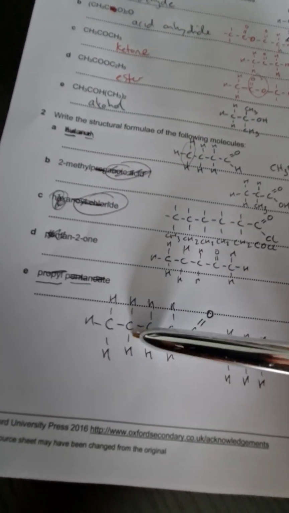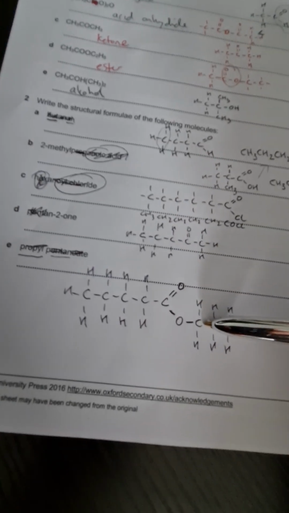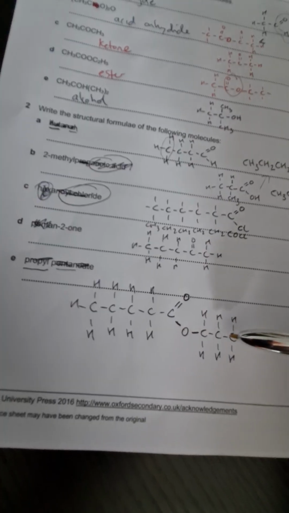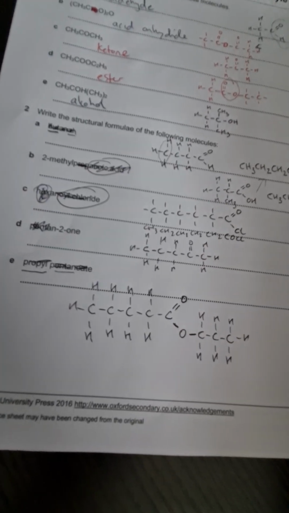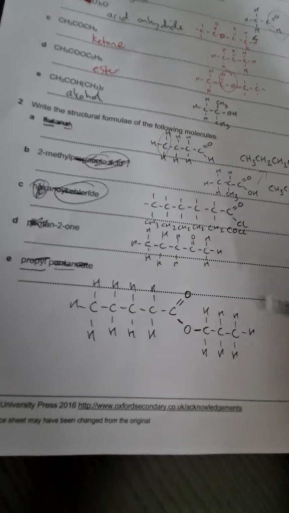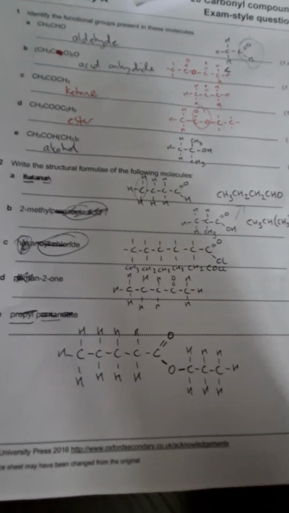So I'd go CH3, CH2, CH2, CH2, COOC. Well, you could put C3H7 as well potentially. Okay, or another CH2, CH2, CH3. So it would just be quite long-winded. But in this case, you get the mark for doing that structure.